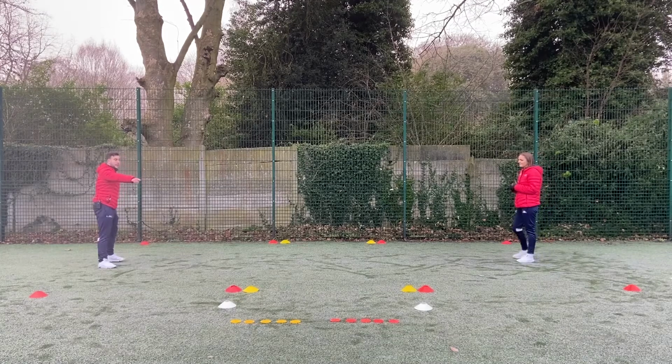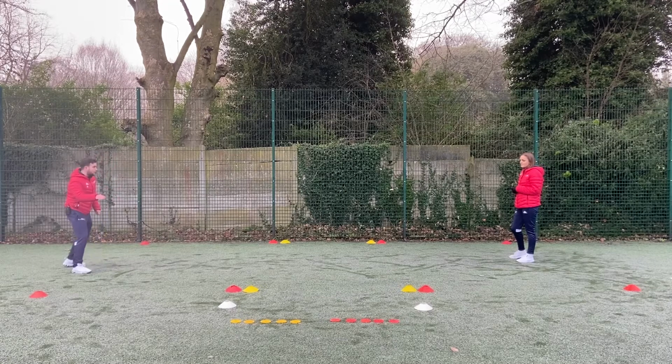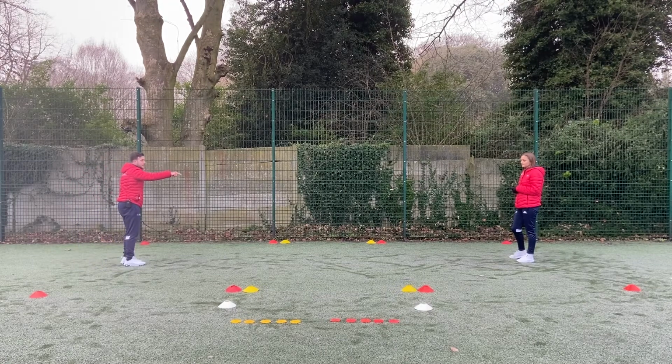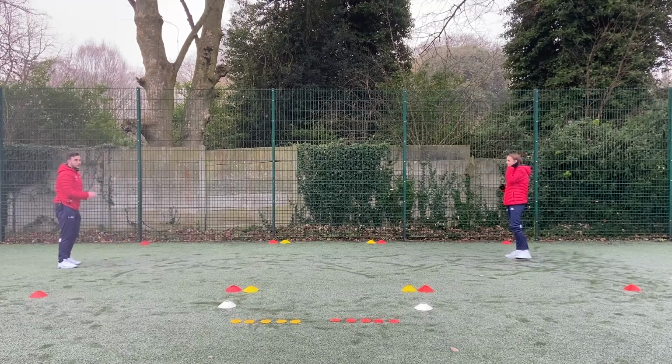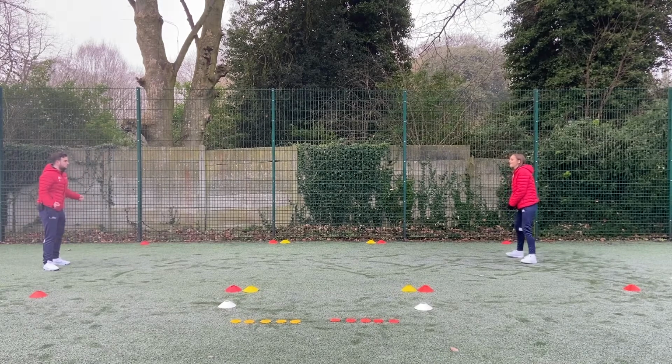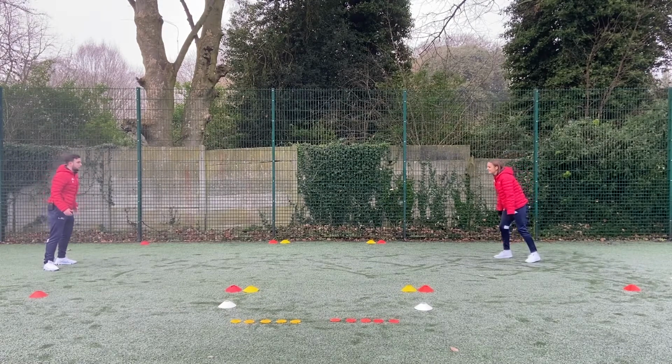But also, you're stacking the red dots, and I'm stacking the yellow. So if I can go past you and get to the end without being tagged, I stack a yellow dot. If you tag me, you stack with a red dot. Does that make sense? Yeah? So we're just going to have a go at the game. Ready? 3, 2, 1, play.